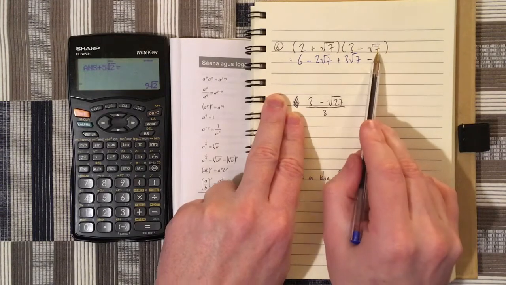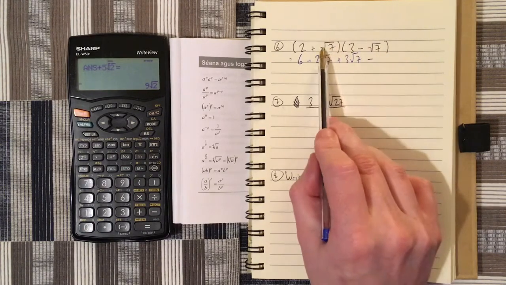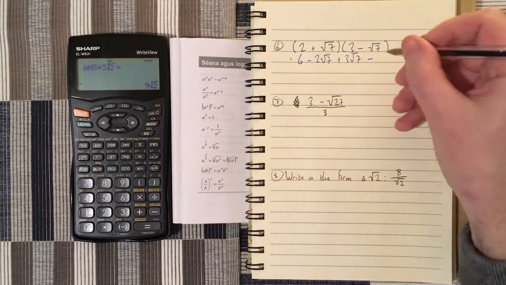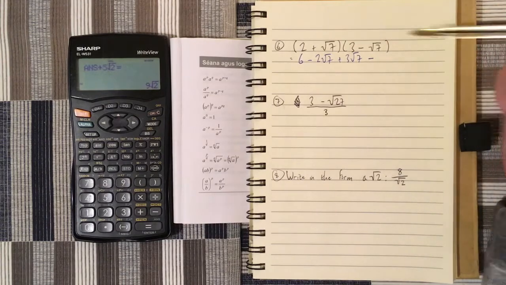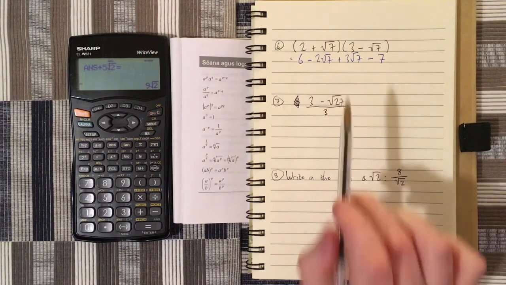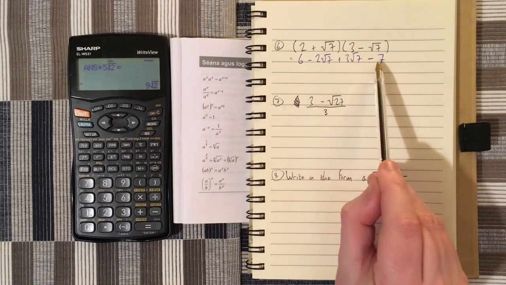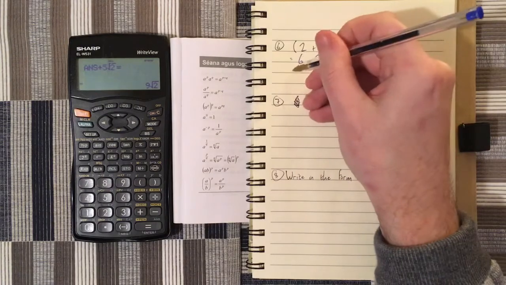Root 7 by root 7 is the square root of 49. The square root of 49 is 7. Or else root 7 by root 7 is equal to 7. So know that the square root of 7 by the square root of 7 is equal to 7. Can I simplify this a little bit? Yes, I can. 6 minus 7 is equal to minus 1.